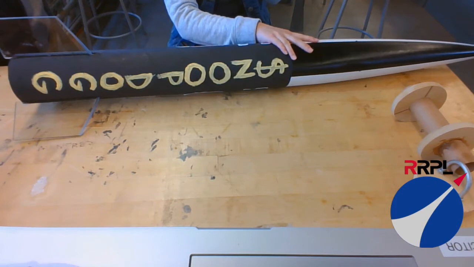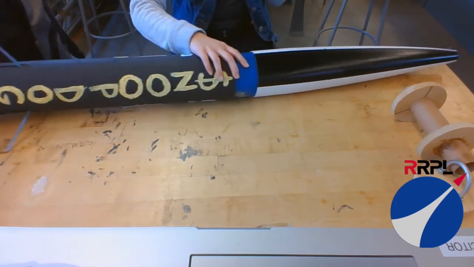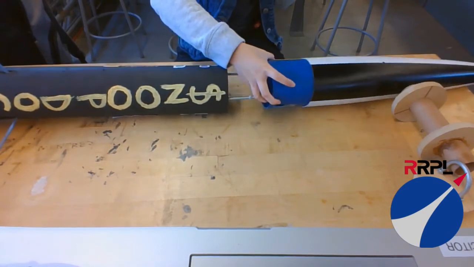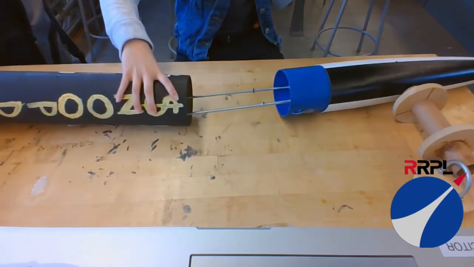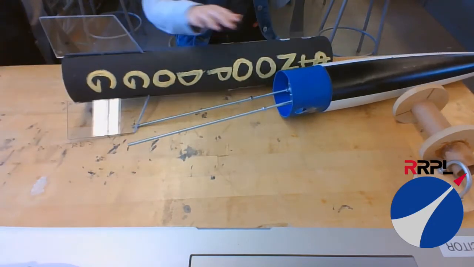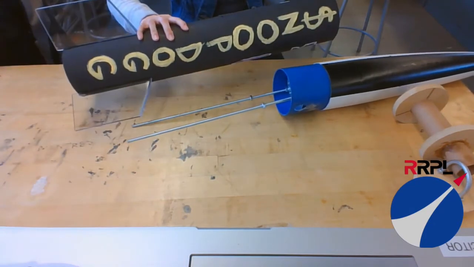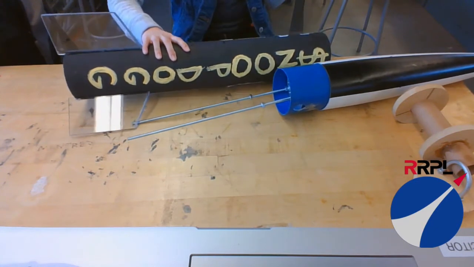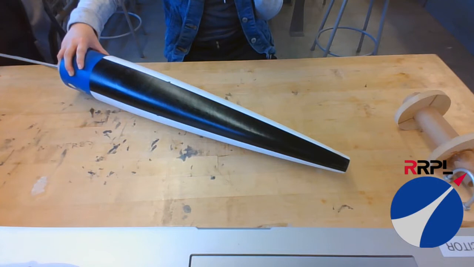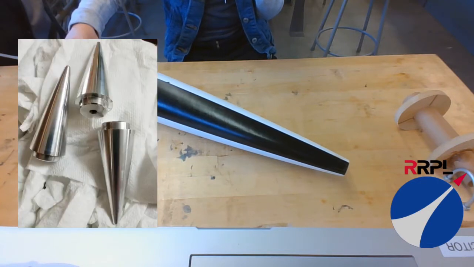That means that when I take this nose cone off, this bottom part of the rocket is all that you will be building. You can see that the very top of the nose cone is missing. What will go up here is something called the nose cone, which is just a smaller nose cone made out of metal.